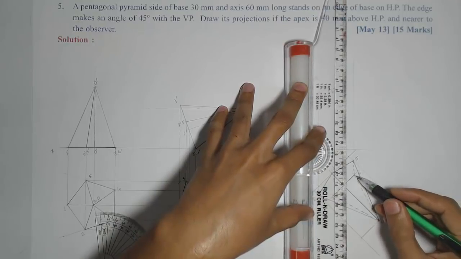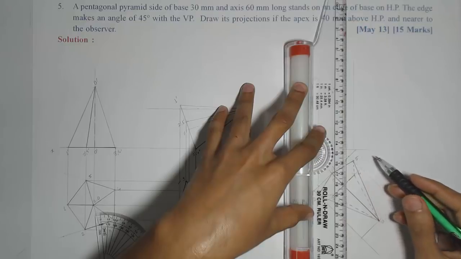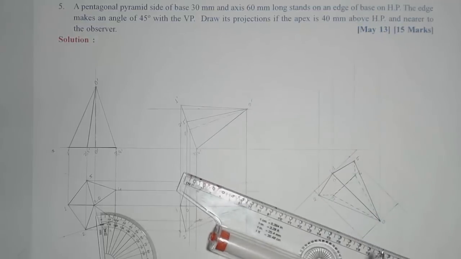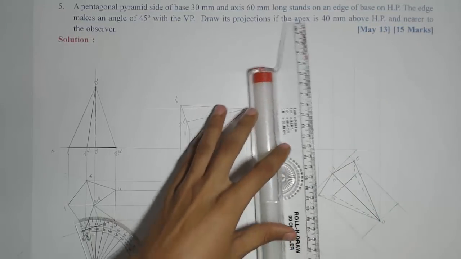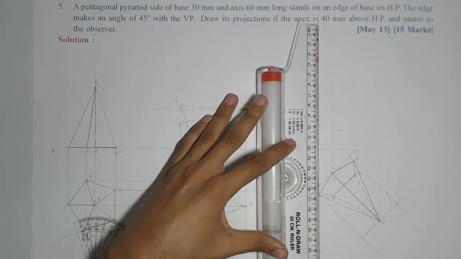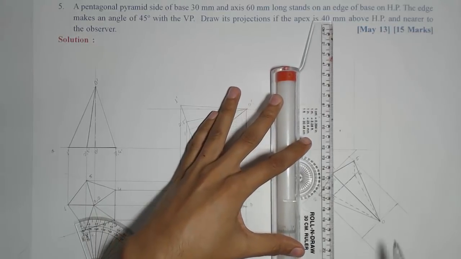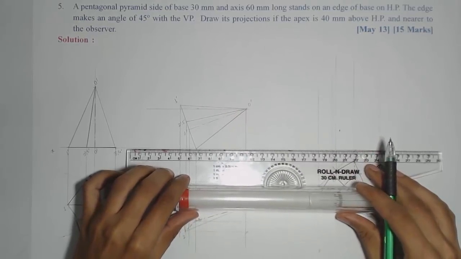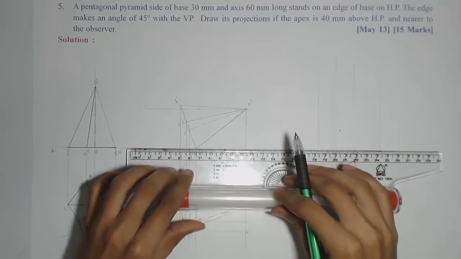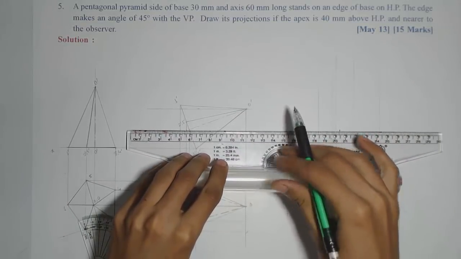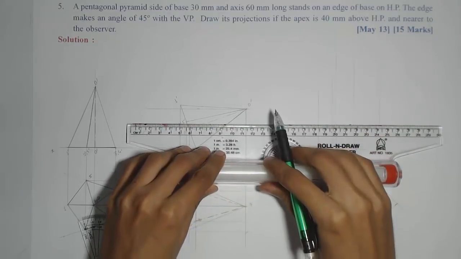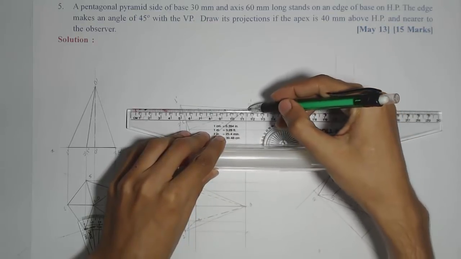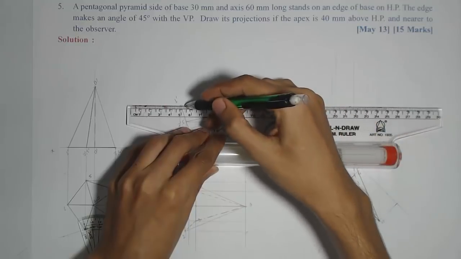Here see 4 and 5, projectors from 4 and 5 are coinciding. And then, sorry, I forgot to draw from O, which is the center of the base. Okay. Now we'll transfer from front view. First is center of the base O dash, then 2 dash 5 dash, then apex, and then 1 dash.